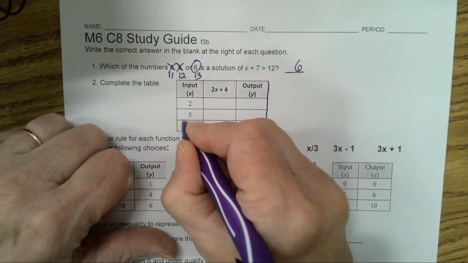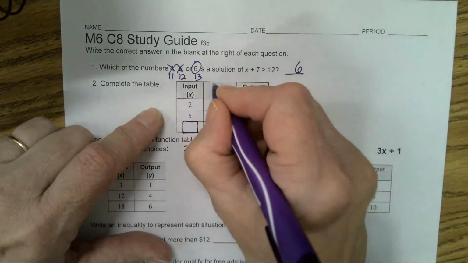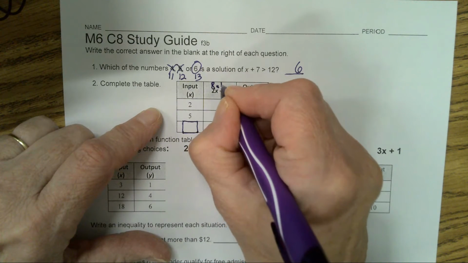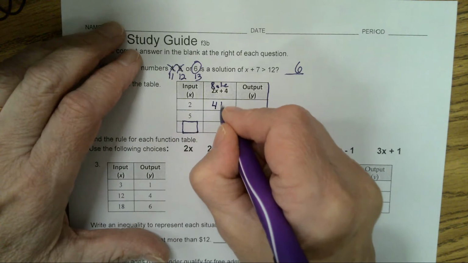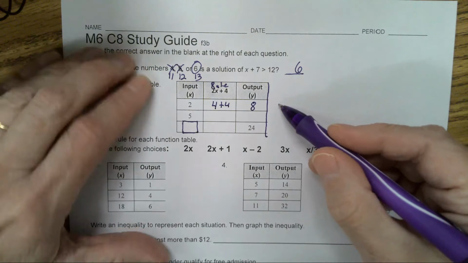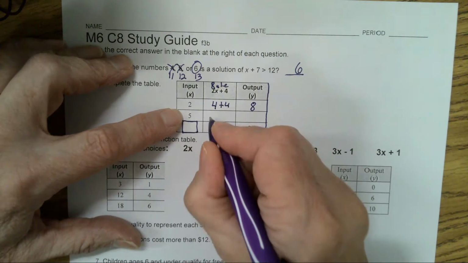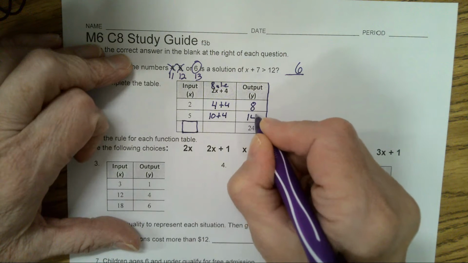Now, in this table, we have to figure out what our y is, except for this one, we have to figure out what x is. This is our rule. So, 2 times 2 is 4, and 4 plus 4 equals 8. So you should have an 8 there. 5 times 2 is 10, and 10 plus 4 is 14.